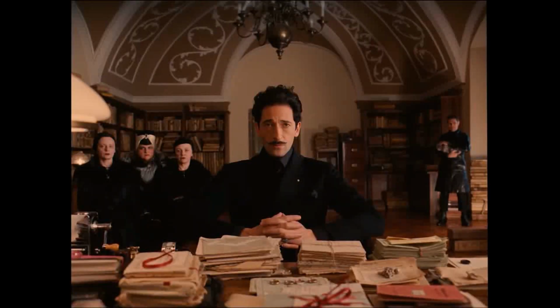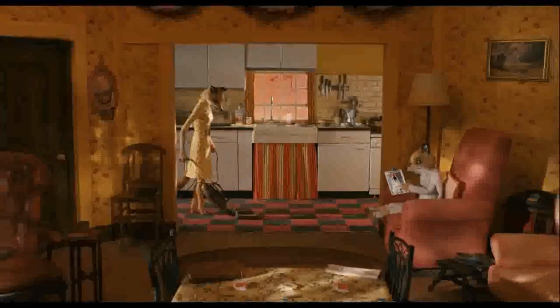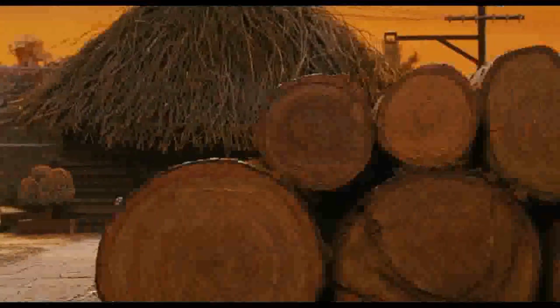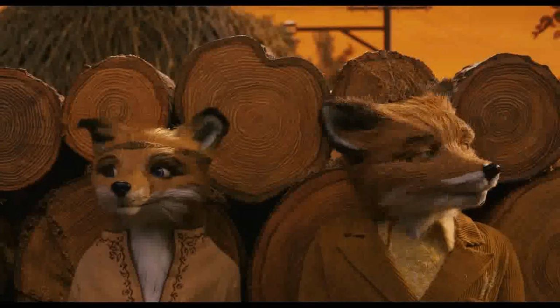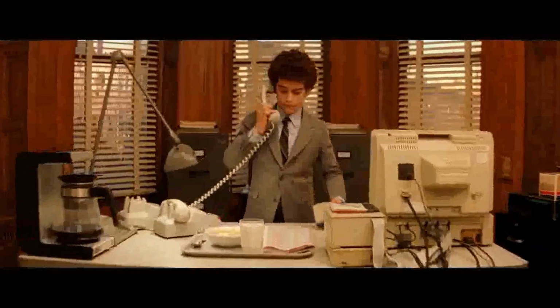So Wes Anderson's films are awash in that sense of artificiality. We are big fans of Wes Anderson. He is part of the oldest tradition in cinema, which is open artifice, which is this understanding that cinema is artificial and you should lean into the artificiality of cinema.